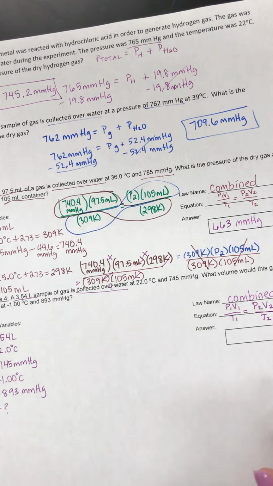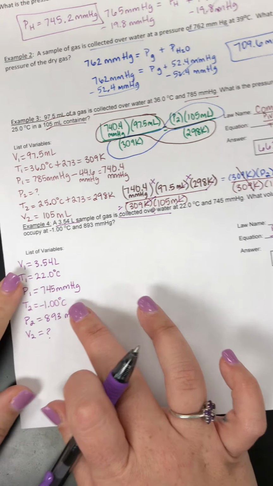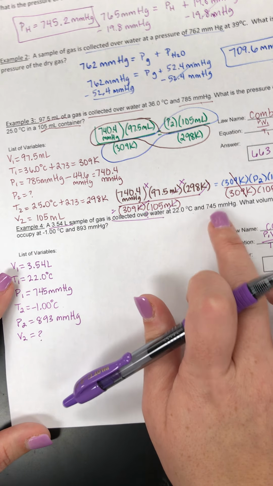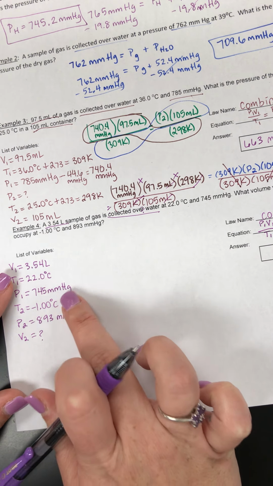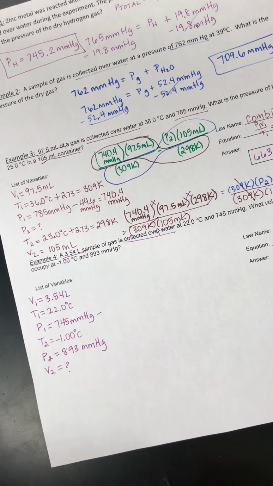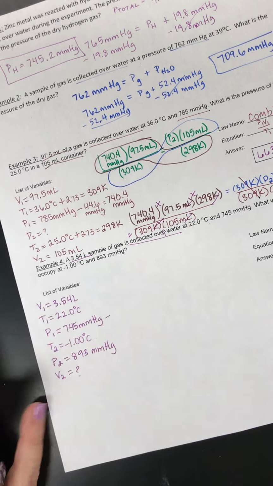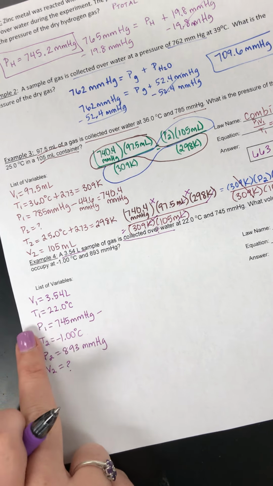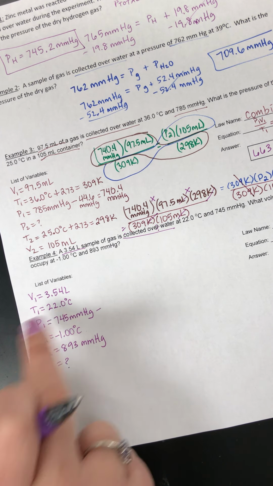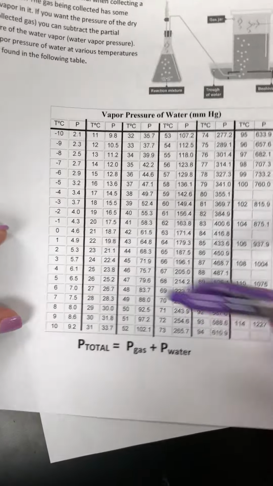All right, so now I'm gonna change some stuff because this here says it was collected over water, so this is not my real P1. This is my total. So I have to subtract out the vapor pressure at a temperature. So the temperature it's at, all my ones, the temperature it's at is 22.0 degrees Celsius. Okay, so let me get my reference chart here.